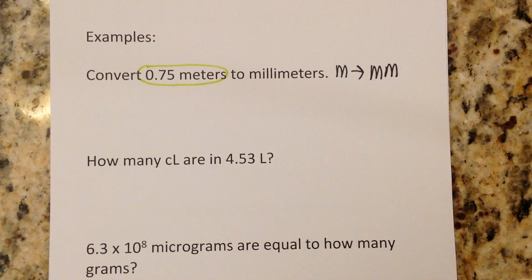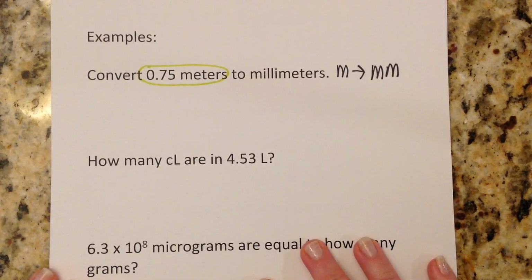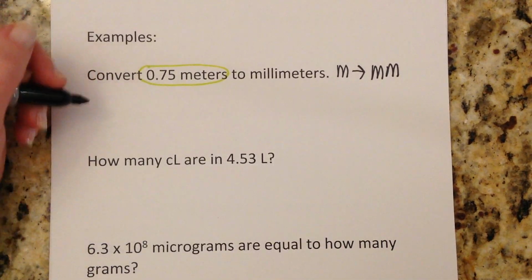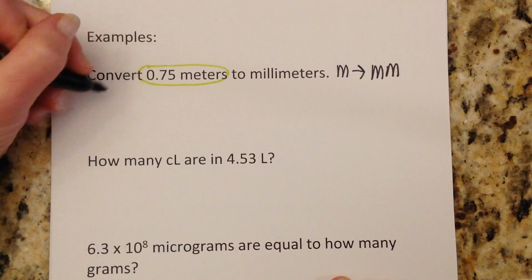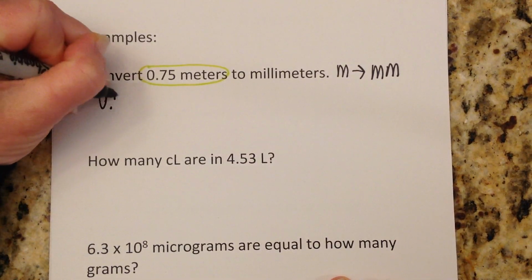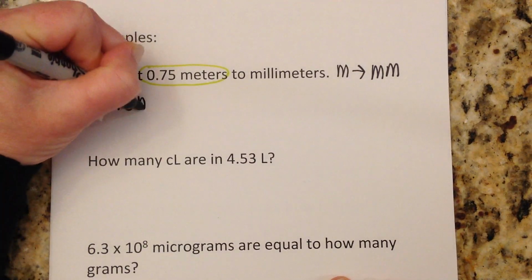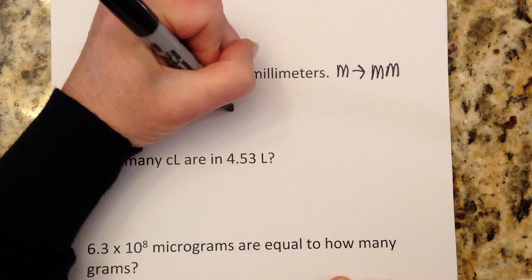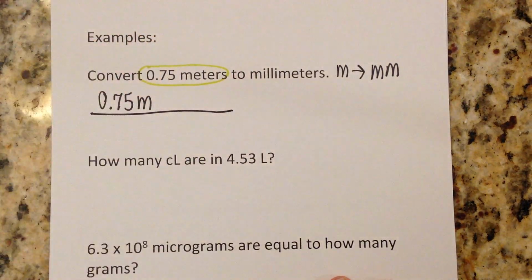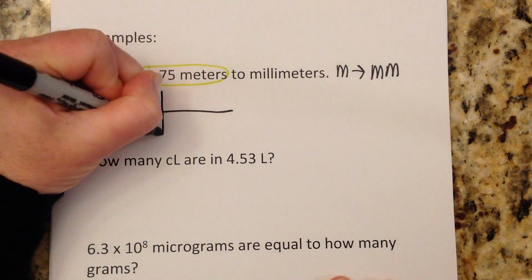Now, when we do factor label, the first thing you will always do is write down the given. Even if you are like, I don't even know where to start, you can always write down the given. So we're going to write down 0.75 meters. Now you're going to draw a long line and a short line.